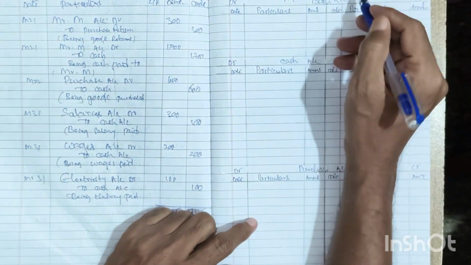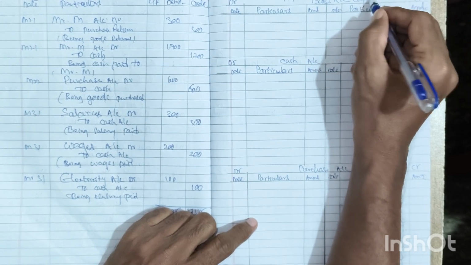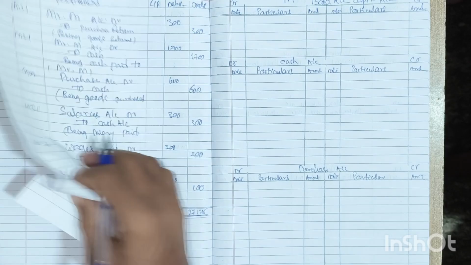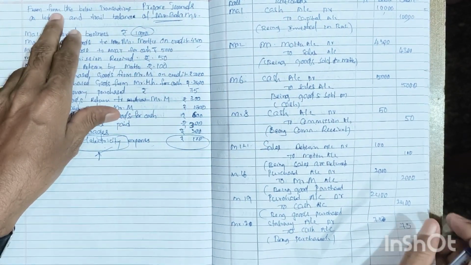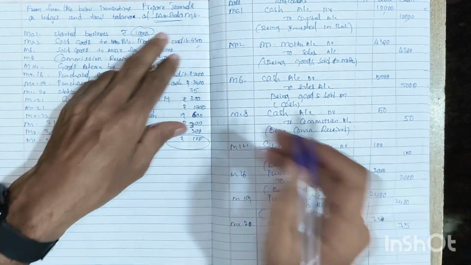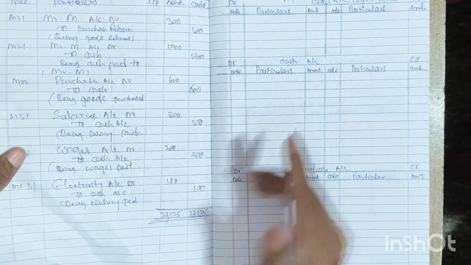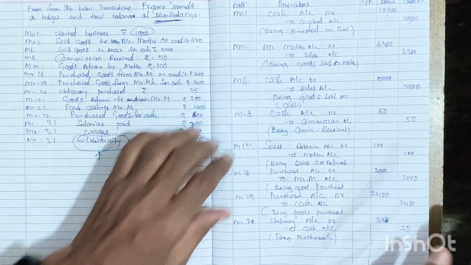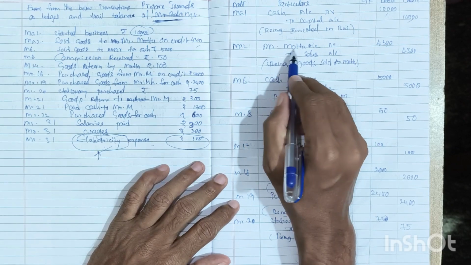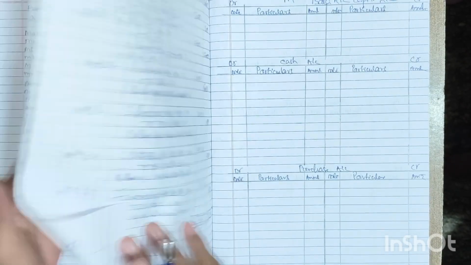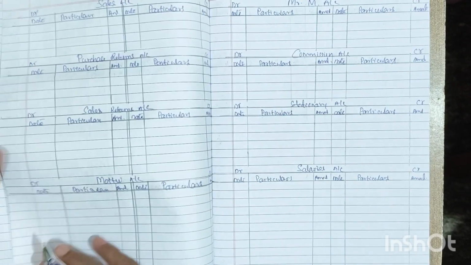This is one, Mr. Bala capital account. Sorry, I have written here in the journal entry as Mr. M, so please consider it as Mr. Bala, not Mr. M. So Mr. Bala's capital account is also there. Now Mr. Mattu's account: in the second transaction we have Mattu also, right? The Mattu account we also need to draw.